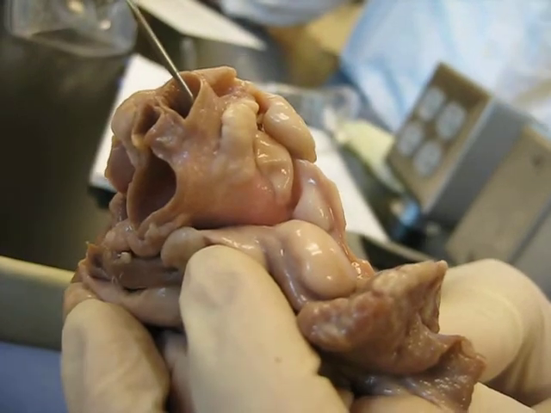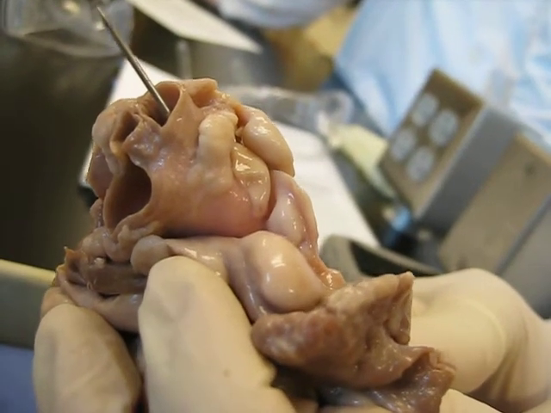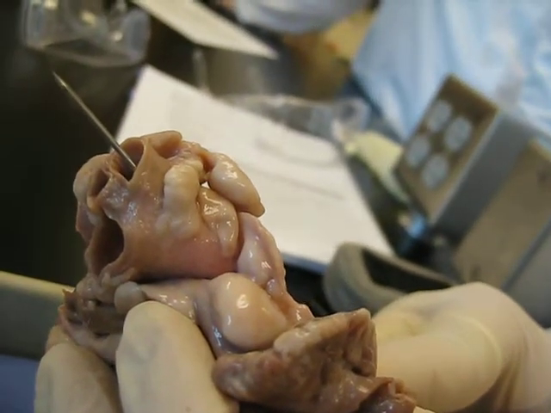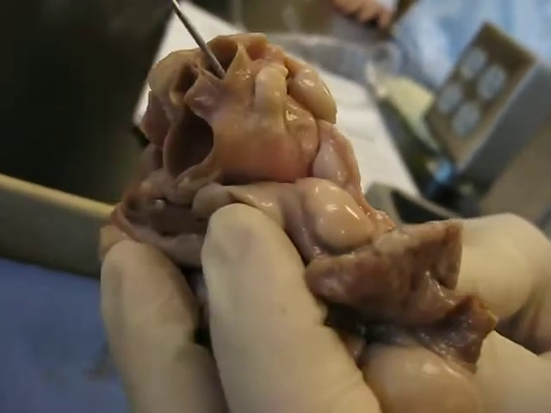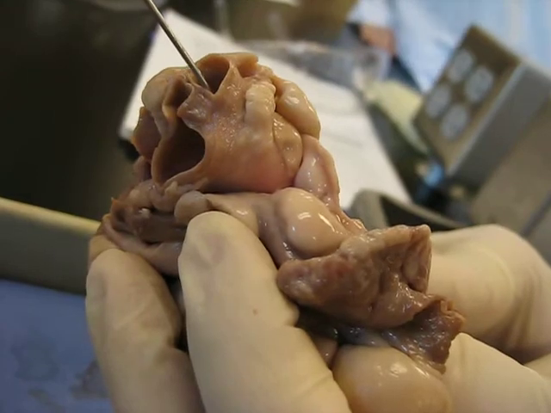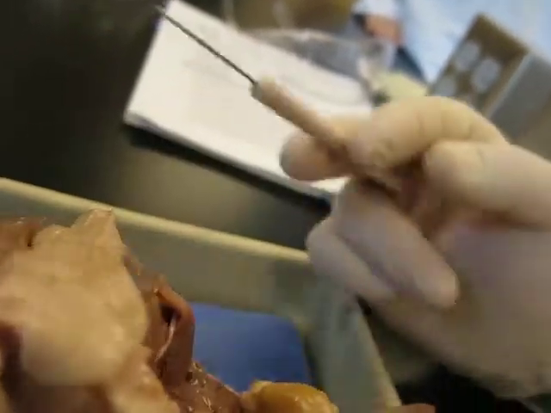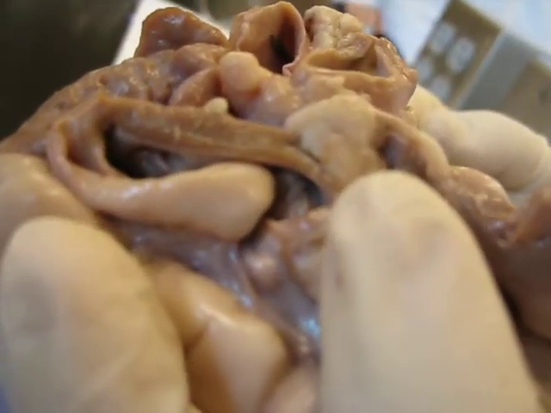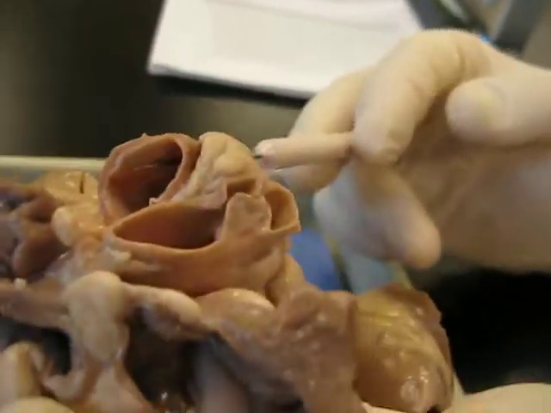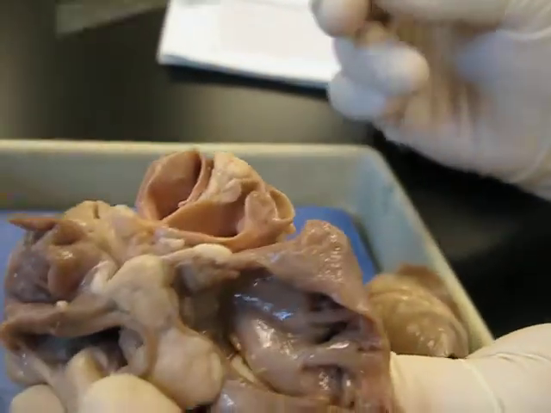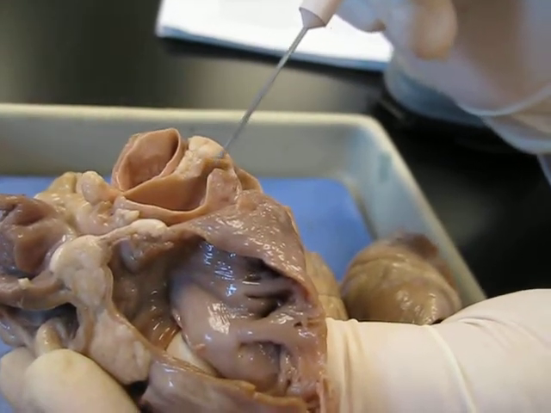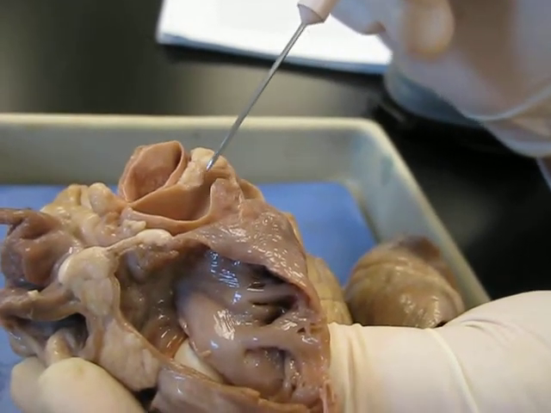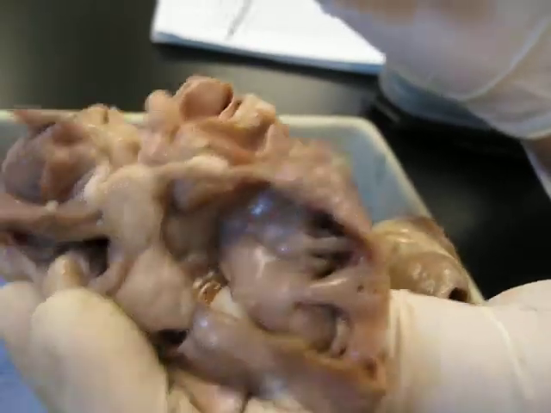That trunk will split later into the right common carotid and the right subclavian, and in the cat it would also include the left subclavian, but not in human. So we see that one here. Oh, it looks like you have the brachiocephalic here and possibly the left subclavian here. It's hard to tell. They chopped it a little early.